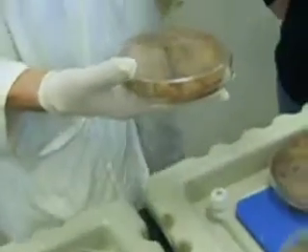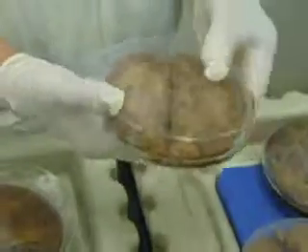Now, I can flip some of these without damage. Some of them are so thin that they'll scrunch up on you. Right there. There was a little bit of brain there.